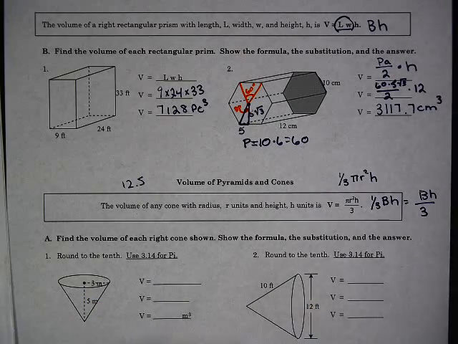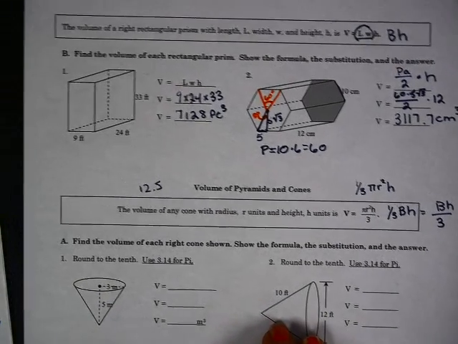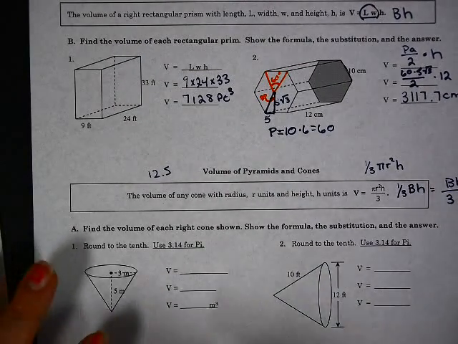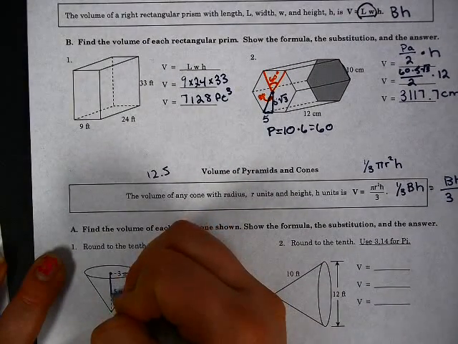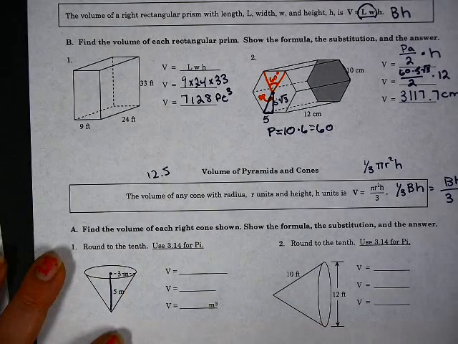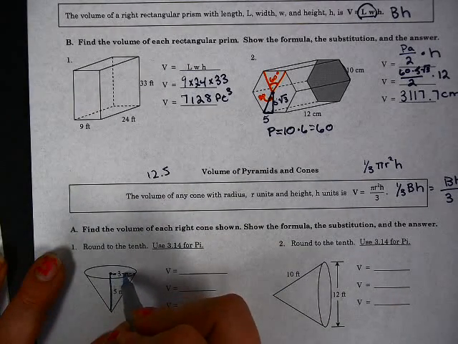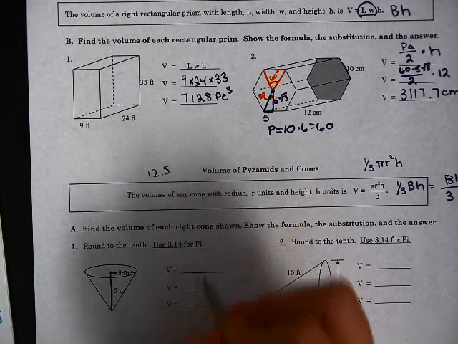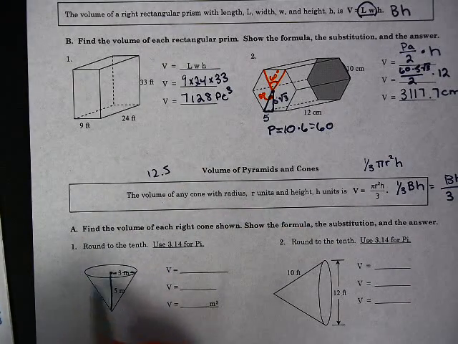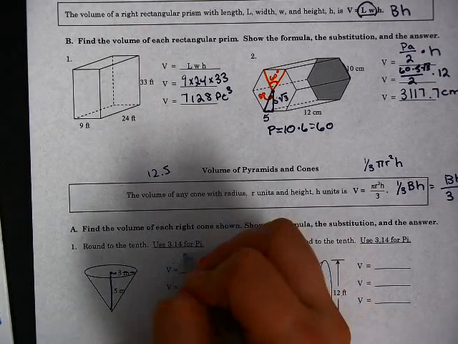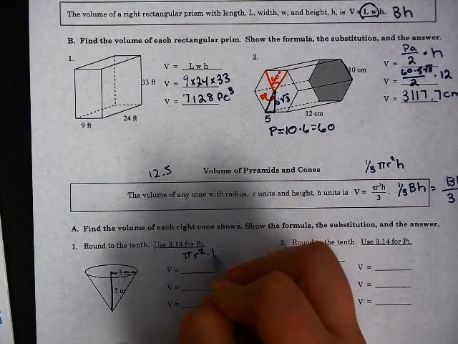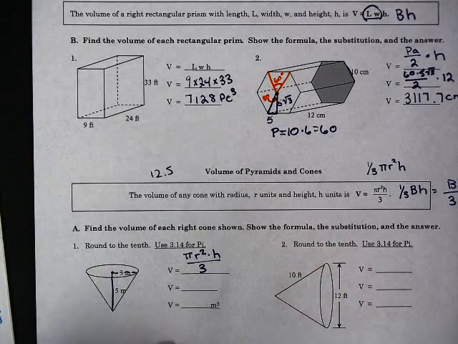Okay. To find our volume of a cone, we're going to take our height, which is 5, and we're going to multiply that by the area of our base. And the area of our base is a circle, so that's going to be pi r squared times our height, and then we're going to divide that by 3.